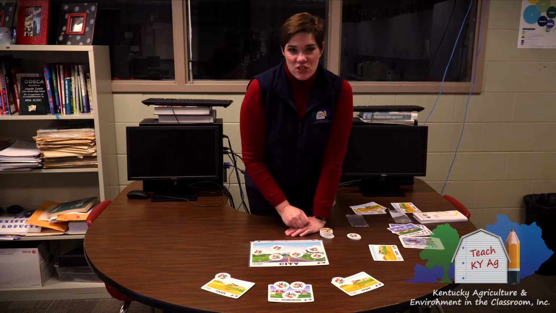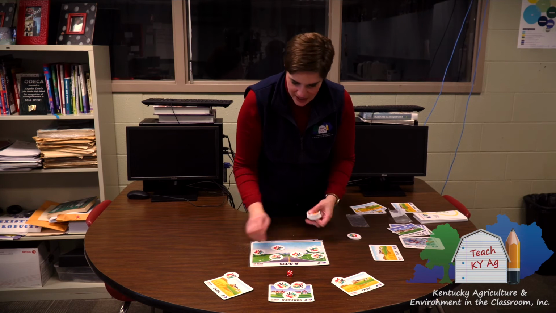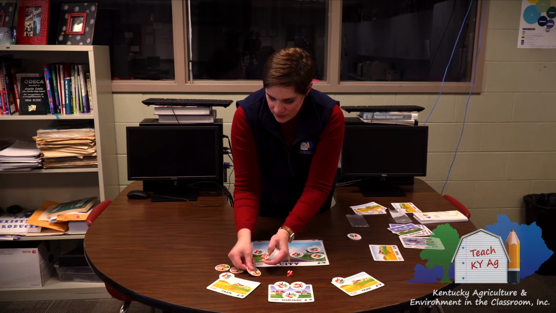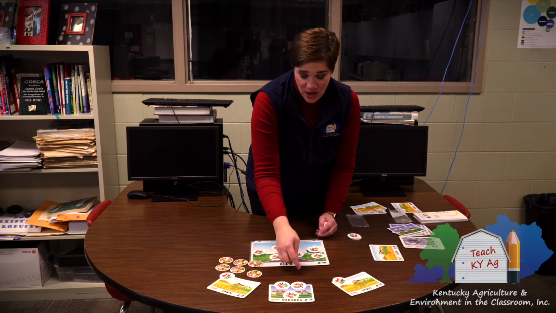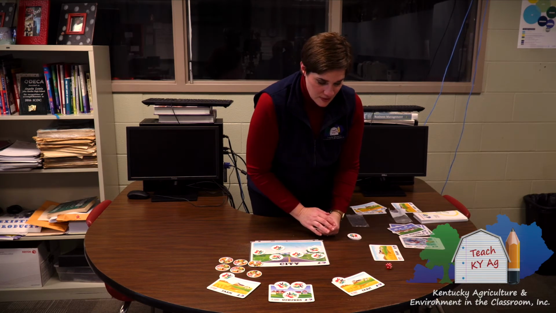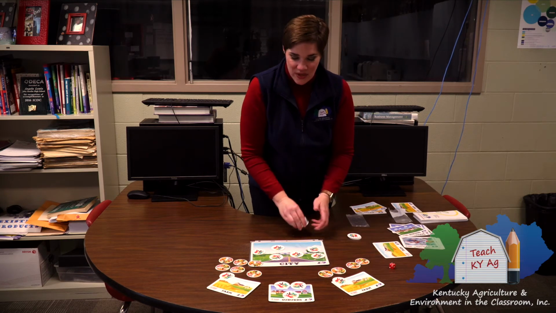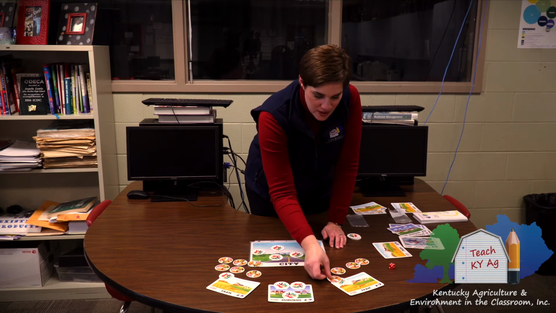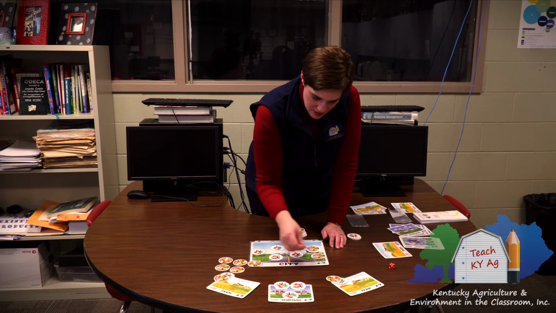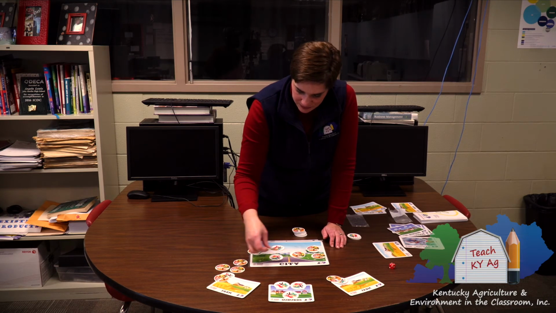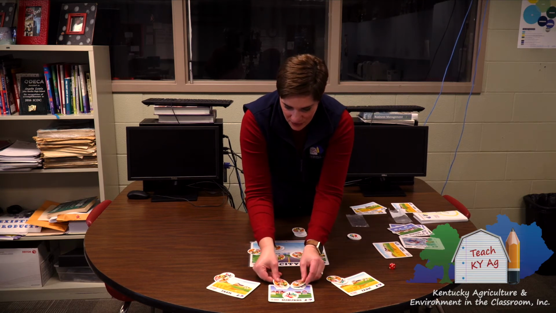Only the farms get to roll this time. So this farm did well again. We have 6. This is a suburb, which no longer can make food. And this farm rolled a 4 again. Now we have to make sure we have enough food. So we're feeding our farm families, and we're working on feeding our city. And we only have 2 discs left for our suburb.